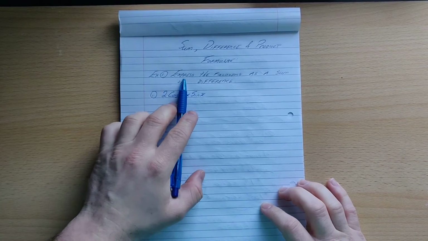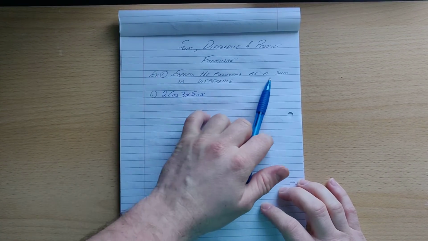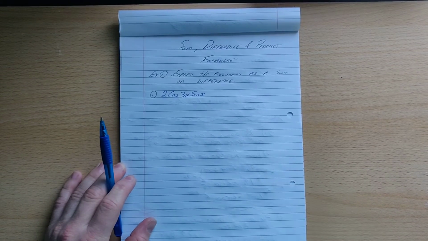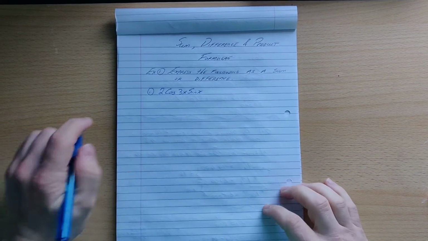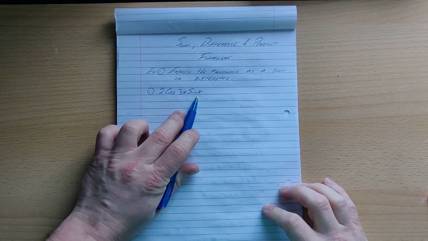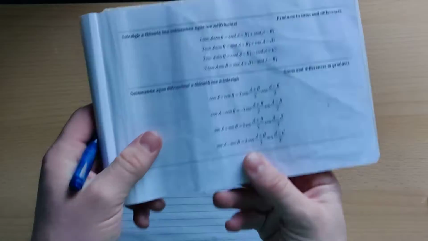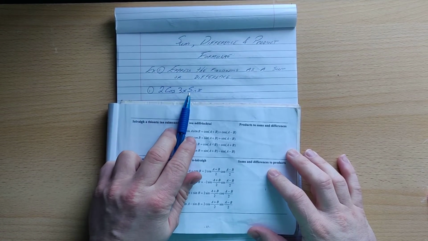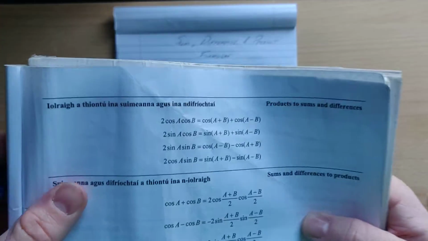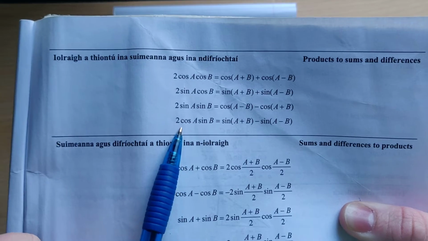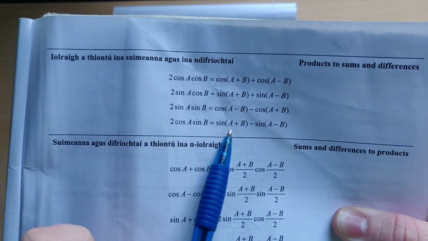So in this first example, it says express the following as a sum or difference. So we don't know which one it could be. It could be one or the other. So we have a product, we have 2 cos 3x sine x. So the first thing you want to do is go back to the log tables to see which one does that suit. 2 cos A sine B. So which one says 2 cos A? 2 cos A cos B. That's not it. 2 cos A sine B. So it's this one we're going to use.